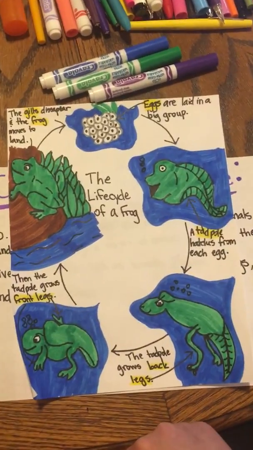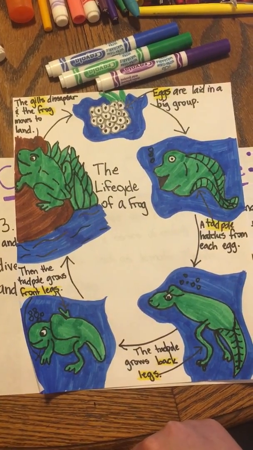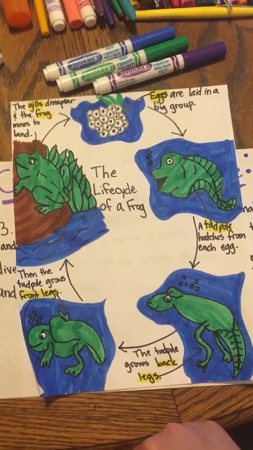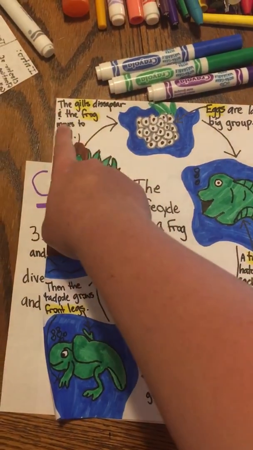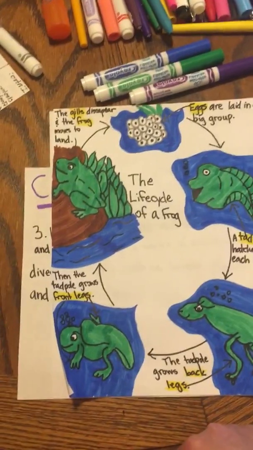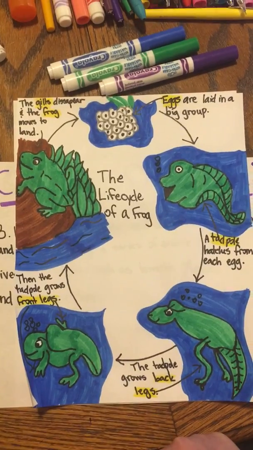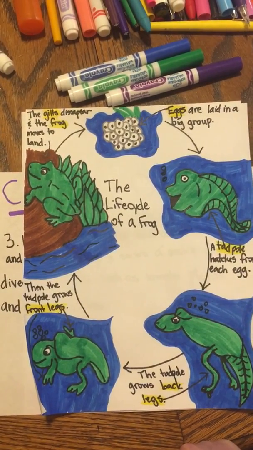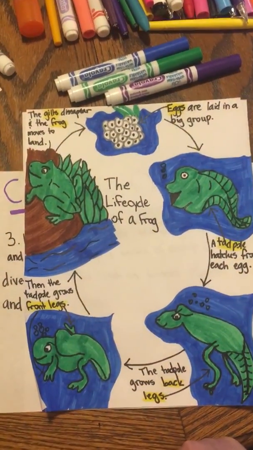And what would be our fifth and last step of the life cycle of a frog? You are exactly right. The gills disappear and the frog moves to land. Very good. And what were the two vocabulary words we have highlighted in our picture? You are correct. The gills is one vocabulary word, and frog.